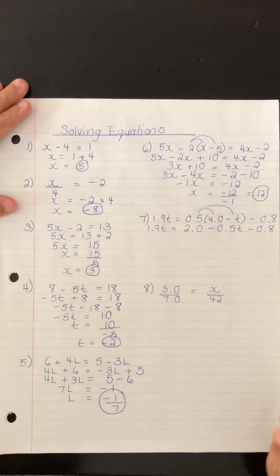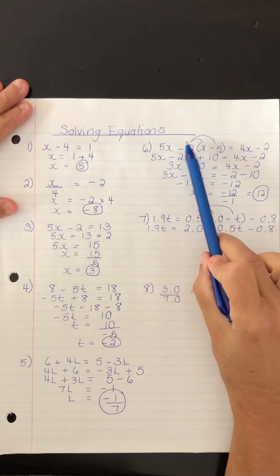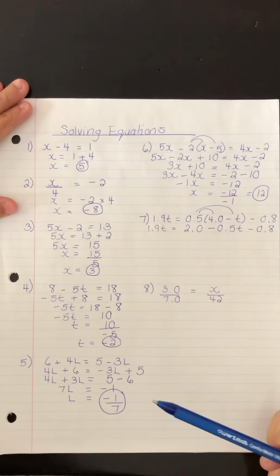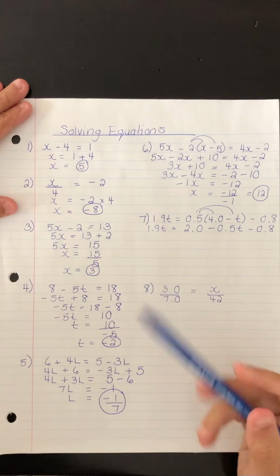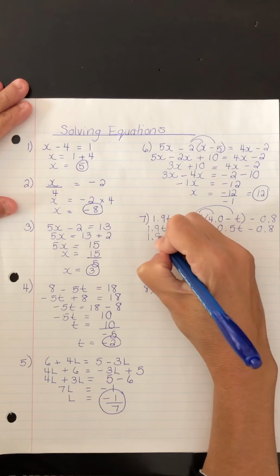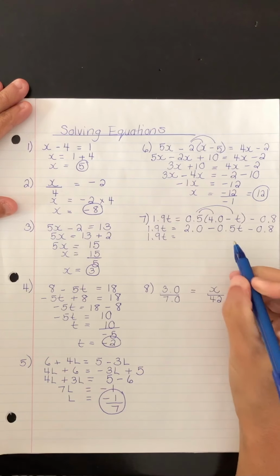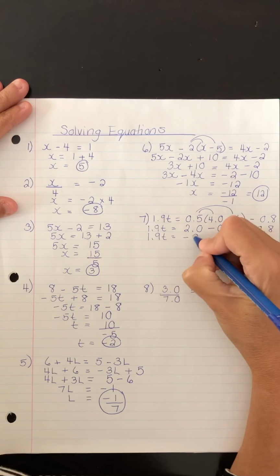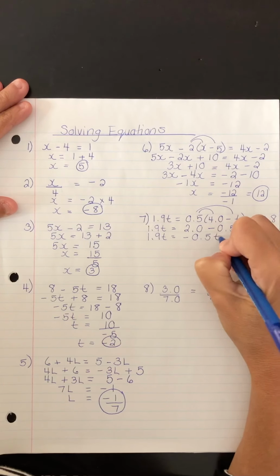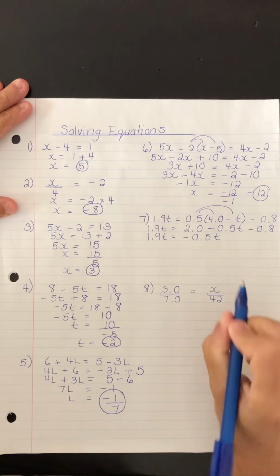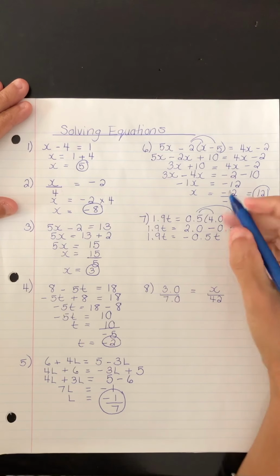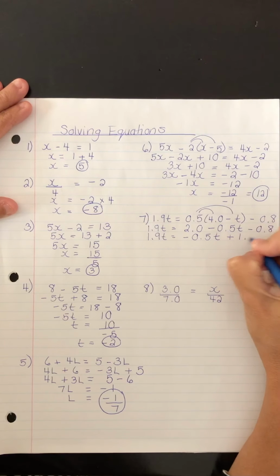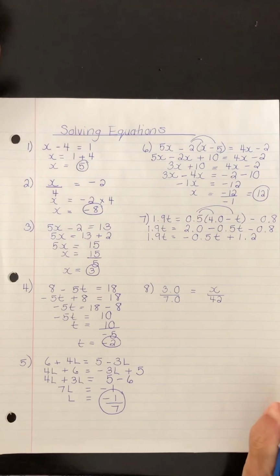Okay, so that's our first step, much like in number 6, where we started by expanding the bracket, opening up the bracket. Okay, on the right side now, what do I have? I have -0.5t, and I have 2 minus 0.8, which is +1.2, like that.